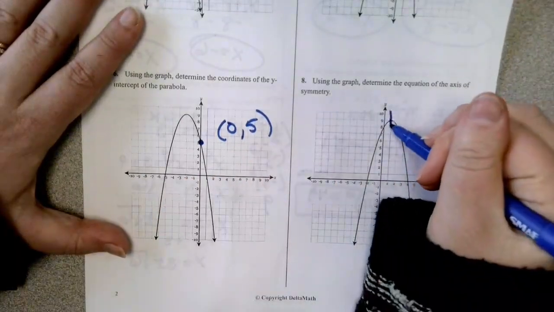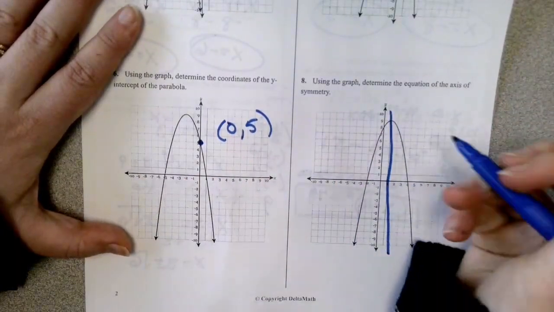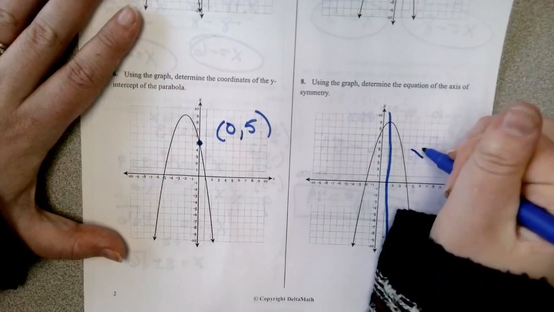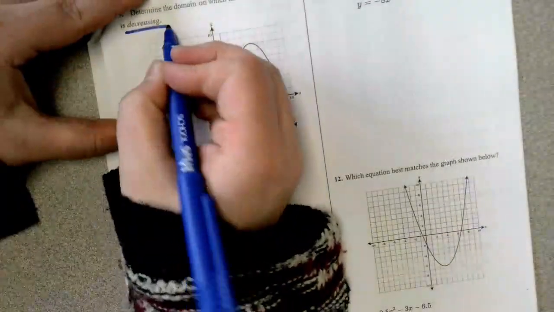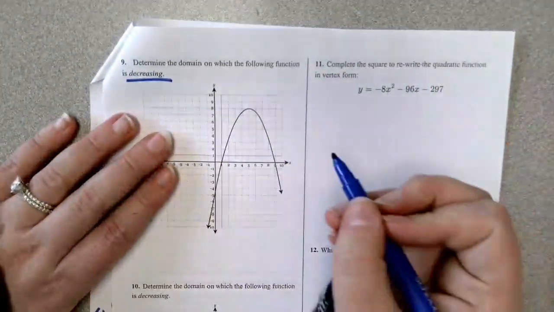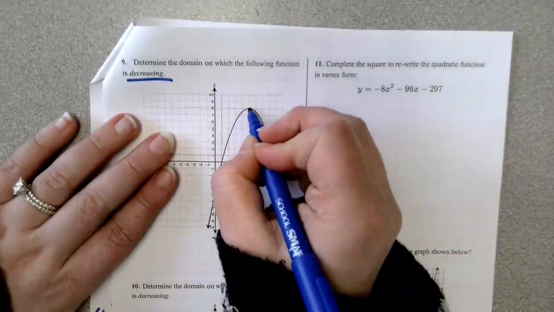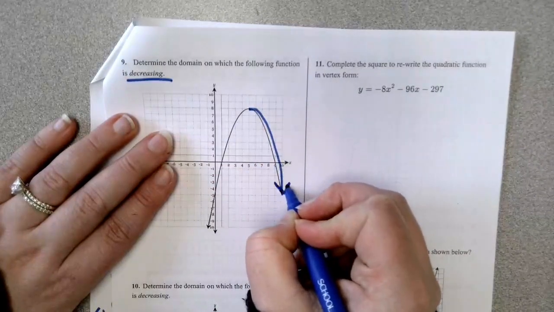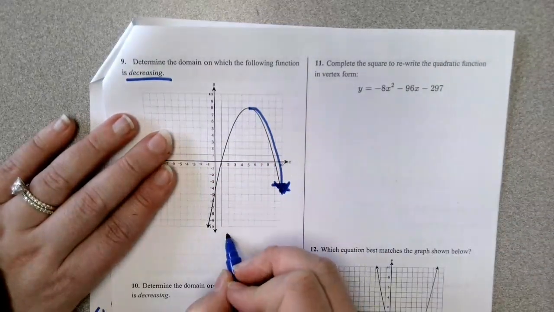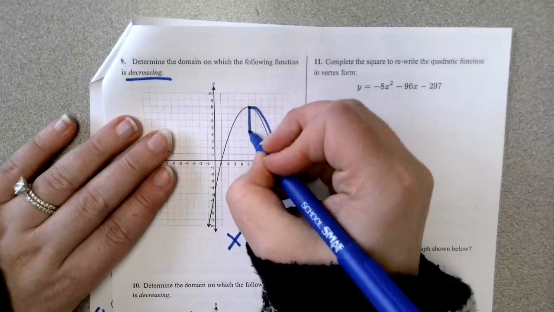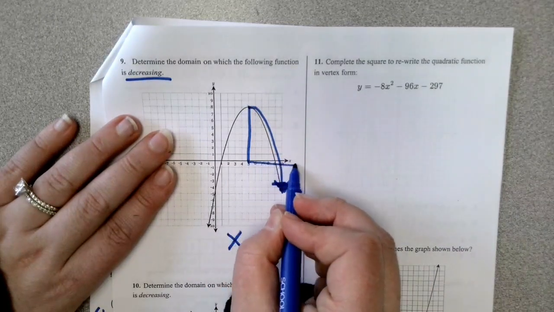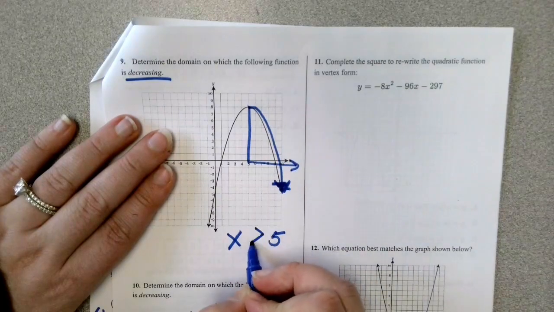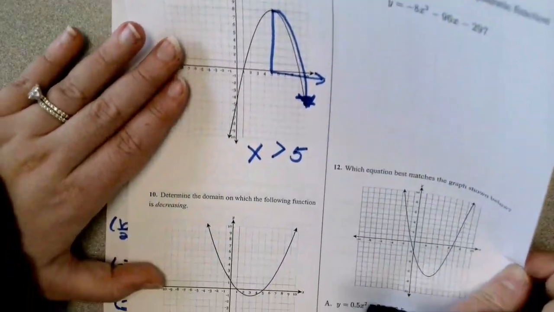Axis of symmetry is the line that cuts through the middle from the vertex. It cuts through at x equals 1. That is the equation that is needed, x equals. Find where it's decreasing. So the side of it that is decreasing is this side, and it goes on forever. So we're going to use the x of our vertex, which is 5. All the numbers to the right of 5 are greater than it, so x greater than 5 is your answer.